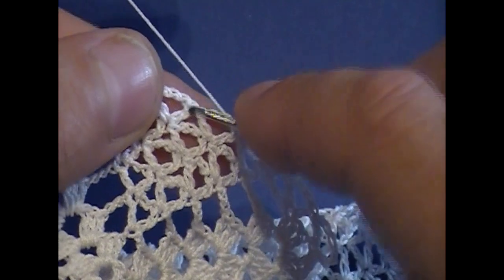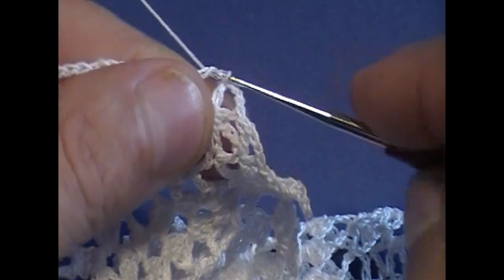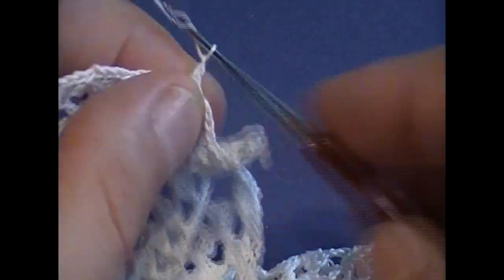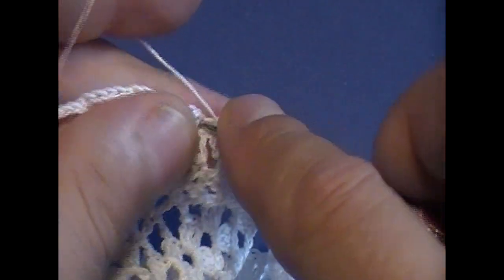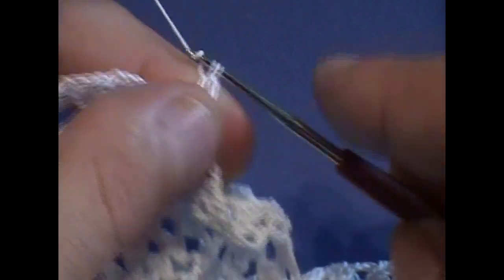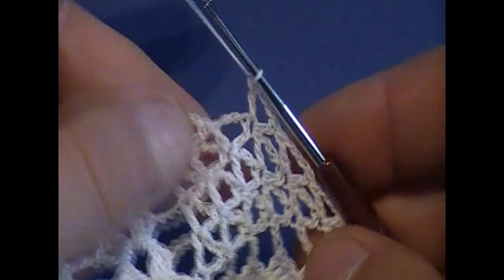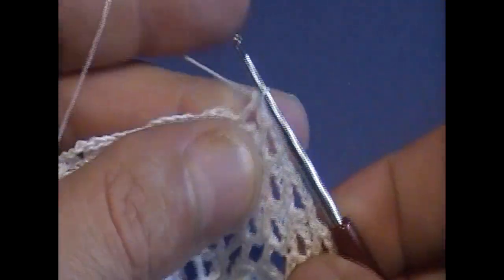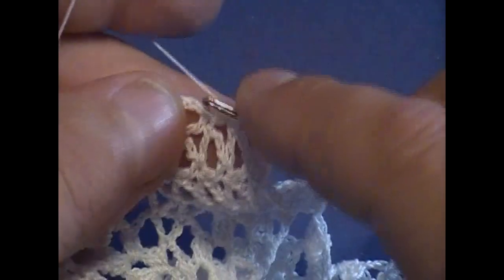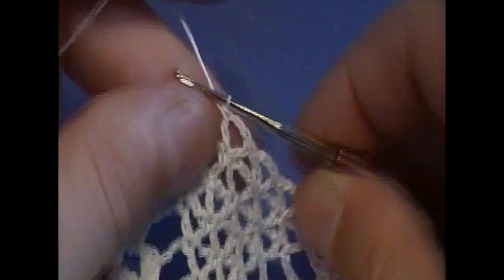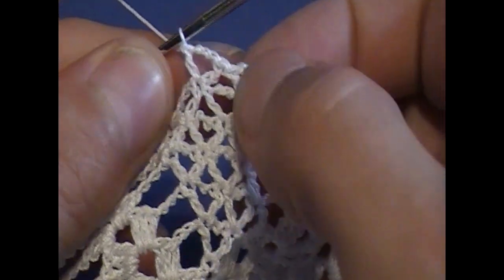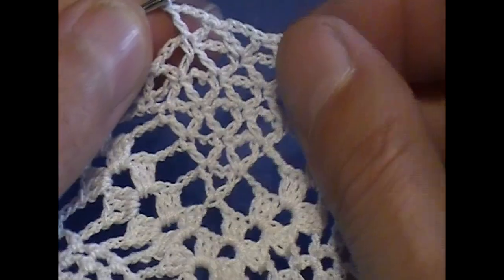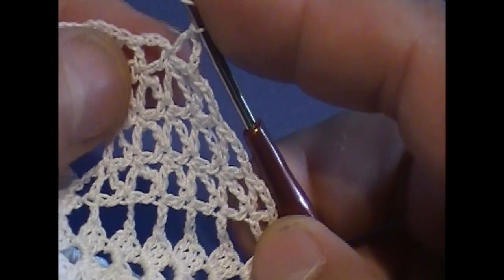So skip one, into the next work a V-stitch, so double crochet, chain 3, and one more double crochet into the same stitch. Skip a double crochet, and again into the next V-stitch. So a V-stitch is double crochet, chain 3, and double crochet into the same stitch, so that I don't repeat always.